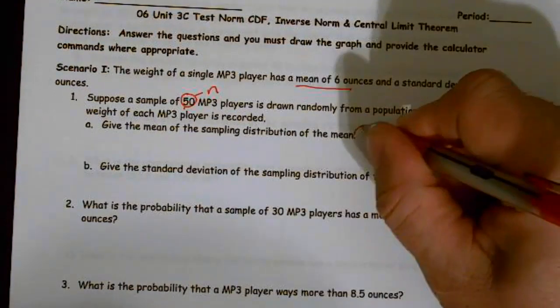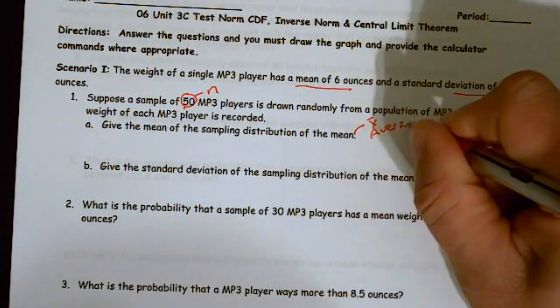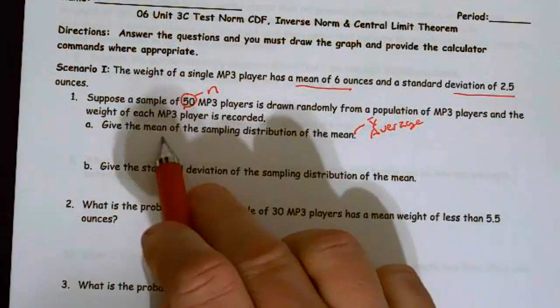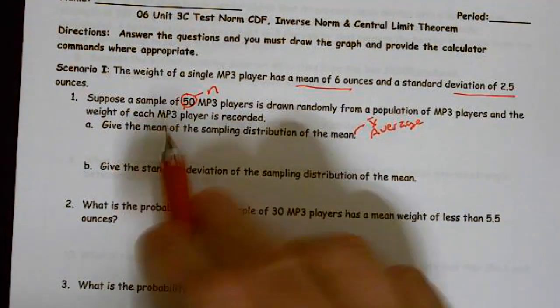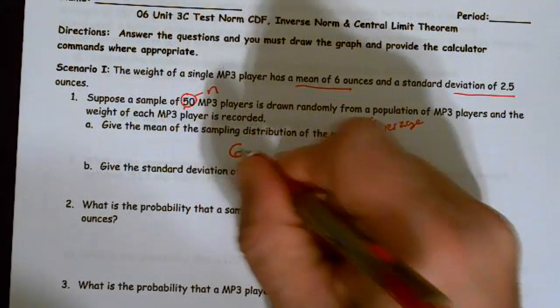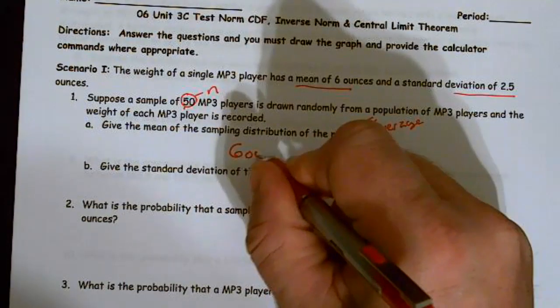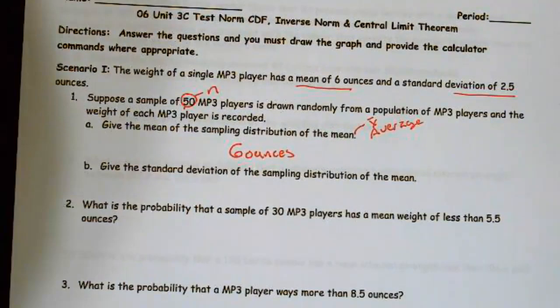Now, this could have said X bar, this could have said average, and it would all have the exact same answer. But this is a very simple question because the mean of the mean is the mean. So the mean is the mean is the mean. That's always the case. In this case, our answer is 6 ounces. Really no work to show on that one.